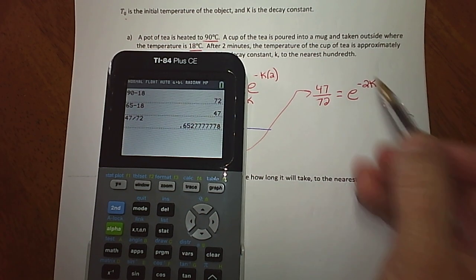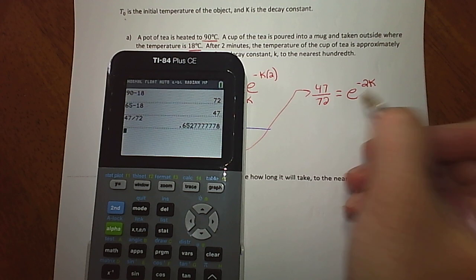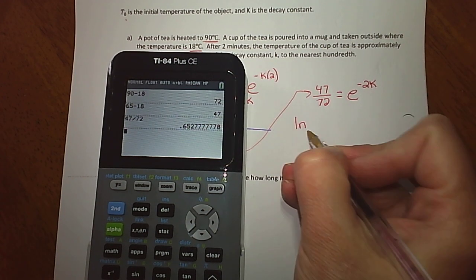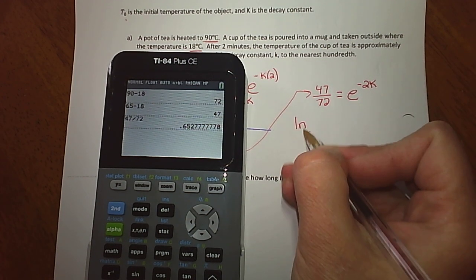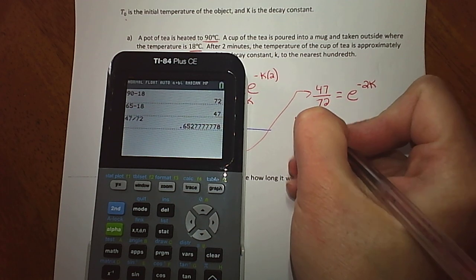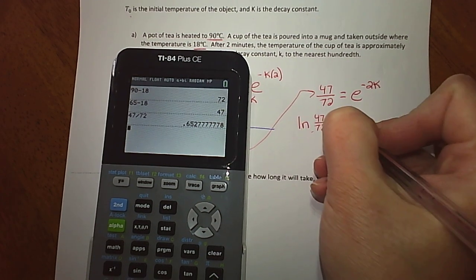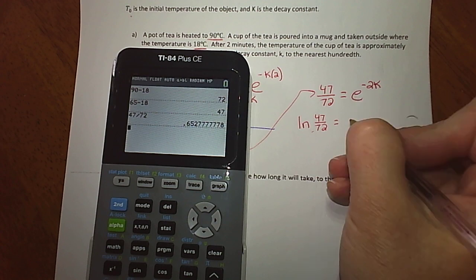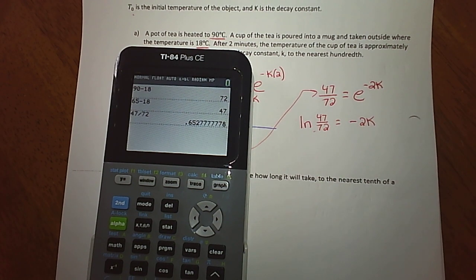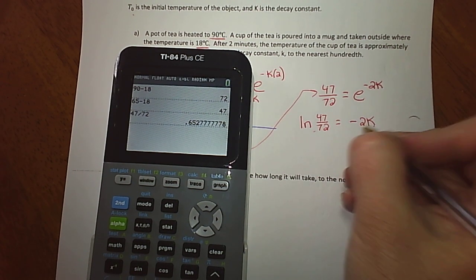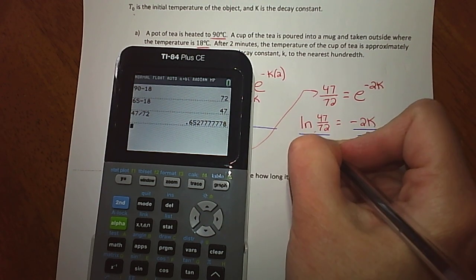All right, now, once we get here, we're going to log it. So e, we use natural log. We don't have to write the e. You can if you want to. Then 47 over 72 would go there, equals negative 2k, right? And I want to get k alone. I'm going to divide by negative 2.